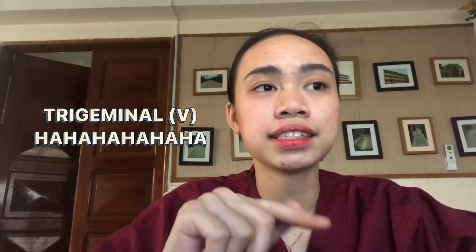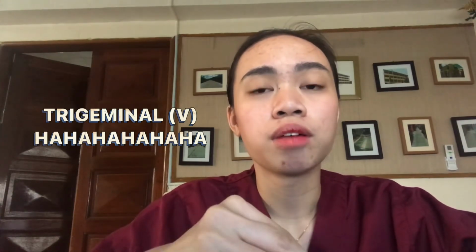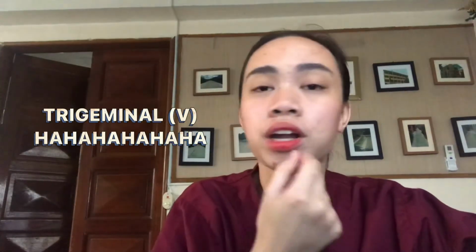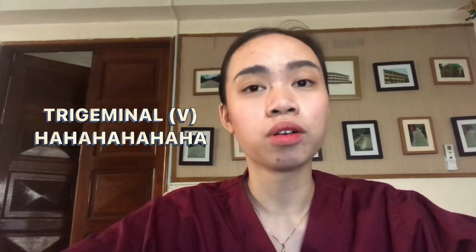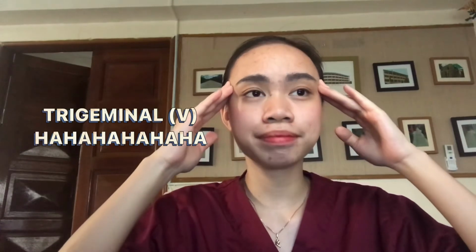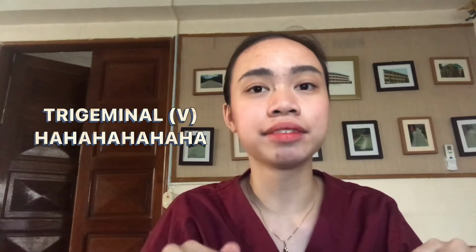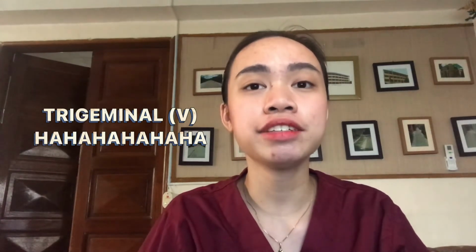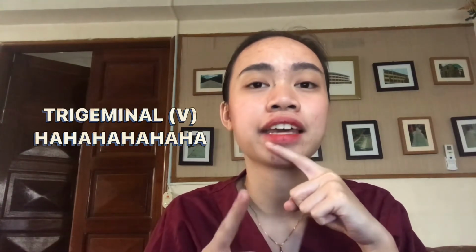And then next is the pinprick sensation. We will prick them using the same parts. Next, we will also assess the temporalis and masseter muscle bulk or wasting. We will touch here and then let the client clench their jaw, and then touch the cheeks to clench the jaw again. Next is the jaw jerk reflex. We will place a finger here and then tap, and ask if the client feels anything.